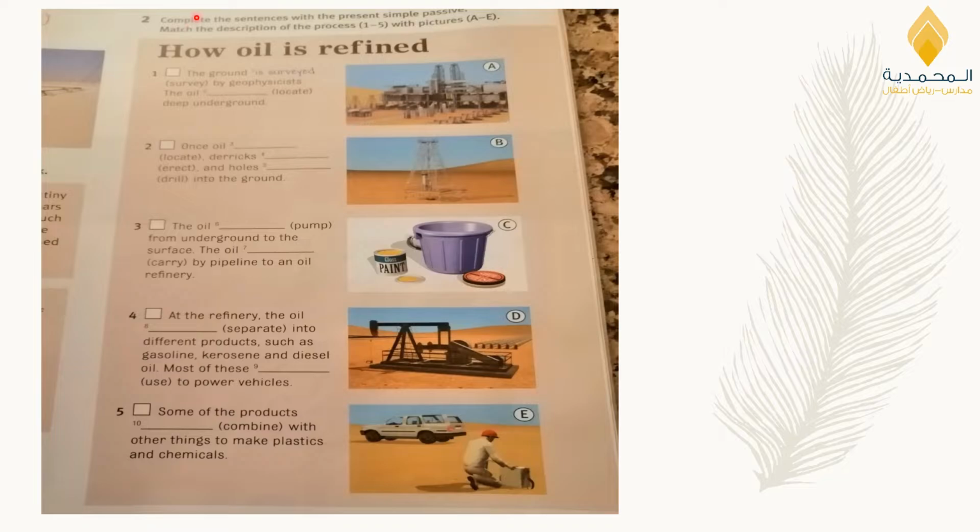Exercise 2. Complete the sentences with the present simple passive. Match the description of the process from 1 to 5 with pictures A to E. How oil is refined. So that means 1, 2, 3, 4, and 5. These are the processes. We're going to have to put in these little square boxes the letters A, B, C, D, and E, which represent the given process.